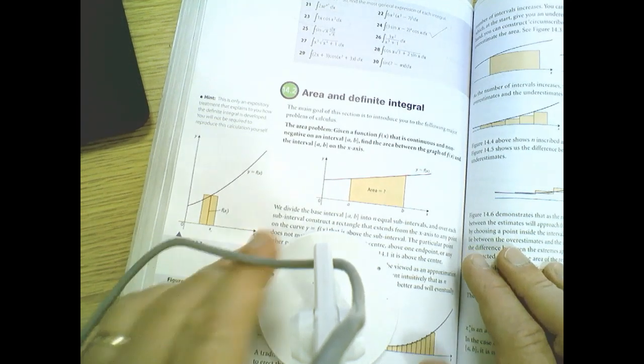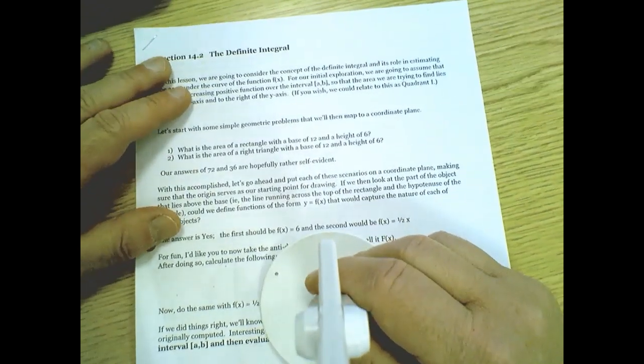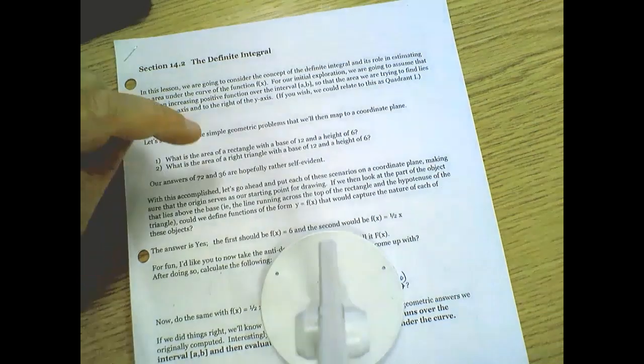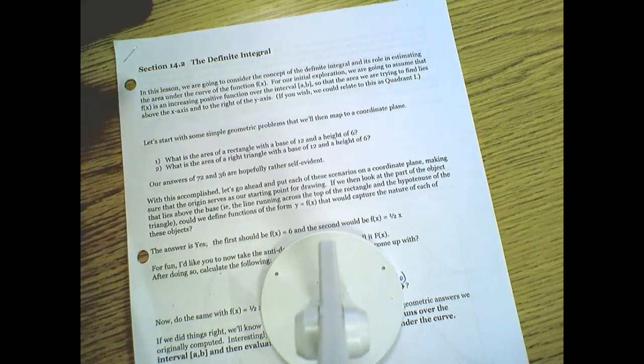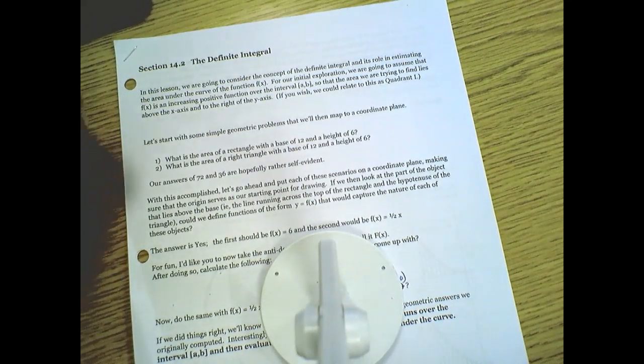Now, to get ourselves started in the notes, I asked you to envision a rectangle with a base of 12 and a height of 6, and a right triangle with a base of 12 and a height of 6, and to tell me the area of those two objects. 12 times 6 for the rectangle, 72. One half, 12 times 6 for the right triangle, and you came up with an answer of 36.